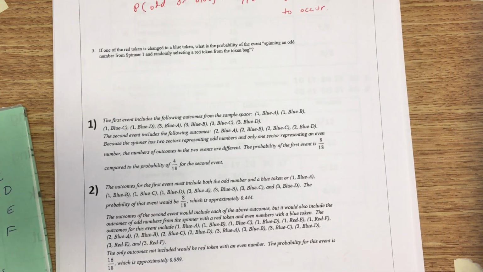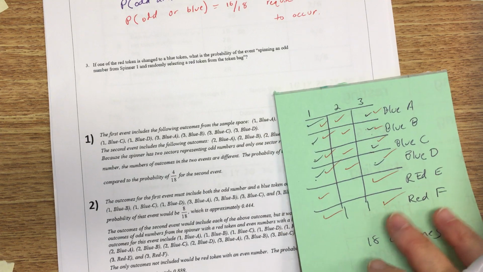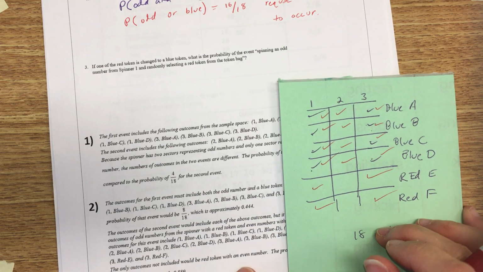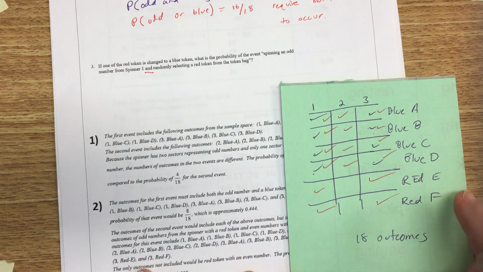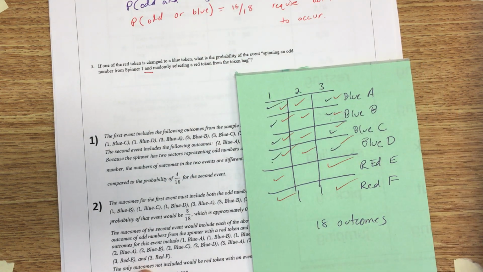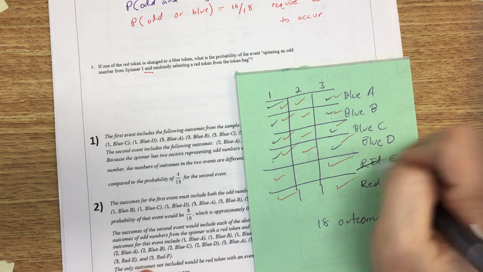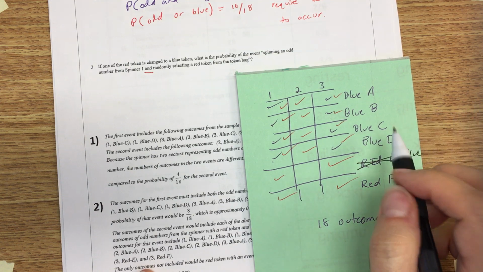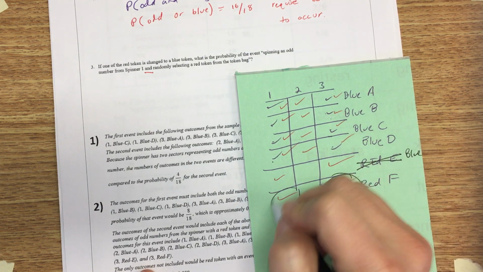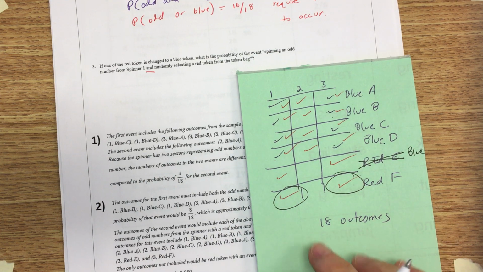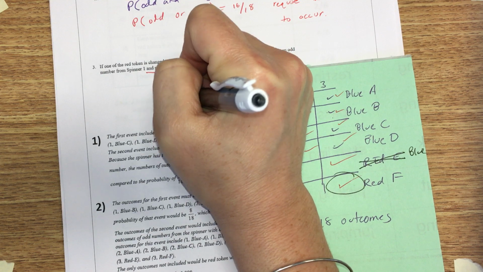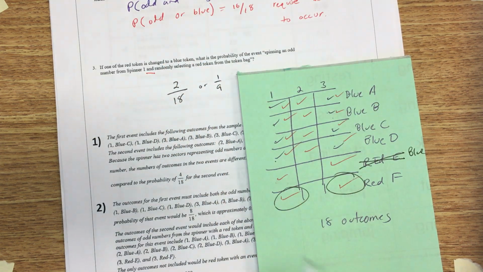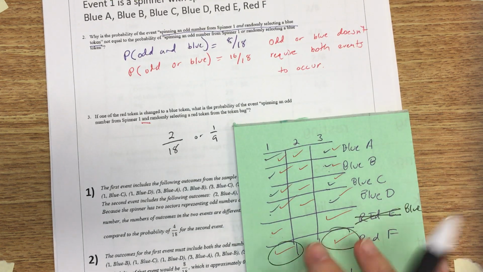All right. Number 3 says, if one of the red tokens is changed to a blue token, what is the probability of spinning an odd number from spinner 1 and randomly selecting a red token from the bag? So the first thing I'm going to do is I'll do this one in black, and I'm going to cross off E, and I'm going to make it blue. All right, so if I want to spin an odd number and select a red token, it's just those 2 events. So I've just got 2 out of 18, or 1/9. Again, reducing fractions, if we're doing a comparison like we were in 1 and 2, definitely reduce. Otherwise, you definitely do not reduce so we can compare.